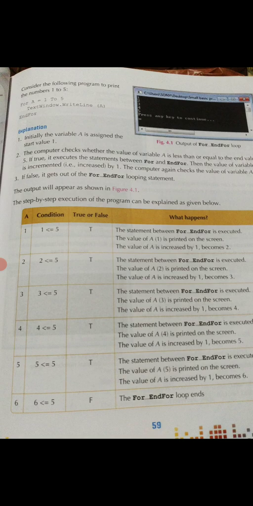Now, if the limit is exceeded, for example, 1 to 5 is given to you and you have given 1 to 6, what will it be, true or false? It will be false. Why? Because in the question it is given as 1 to 5. The limitation is there, 1 to 5. And if you type 1 to 6, there will be an error. That is false. Okay. Clear this much? The output will appear as shown in figure 4.1.